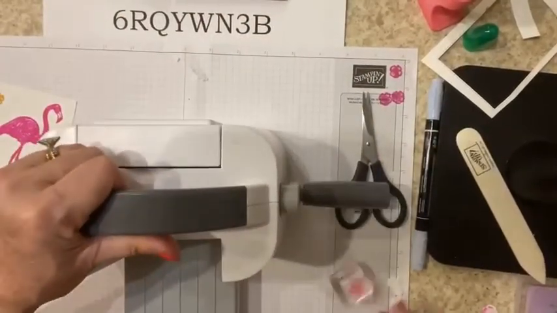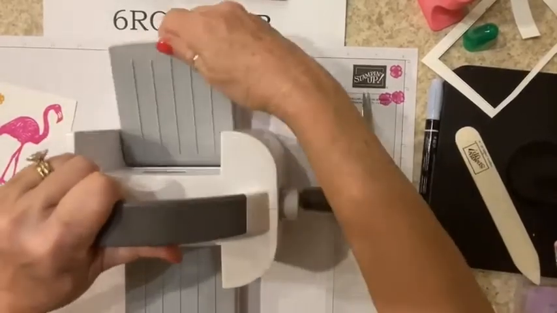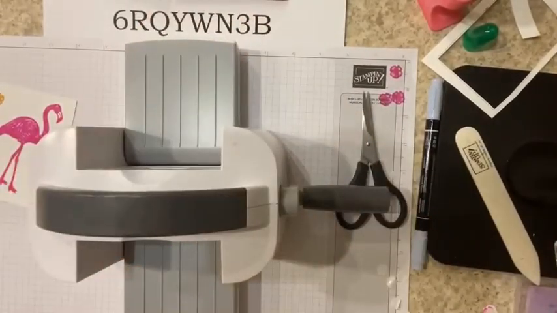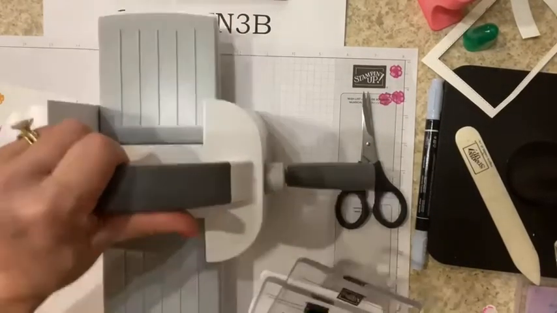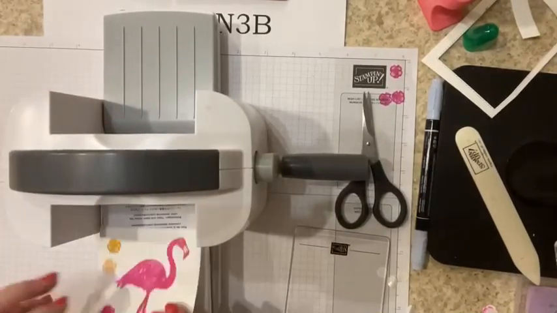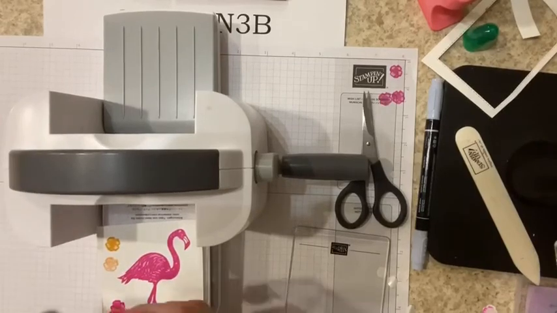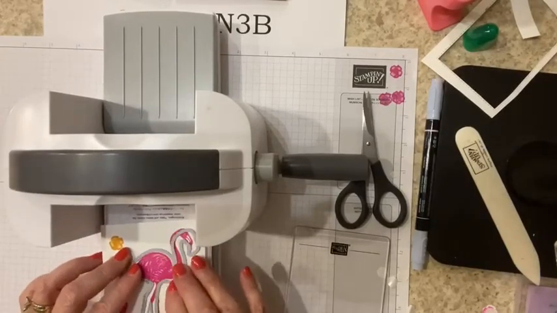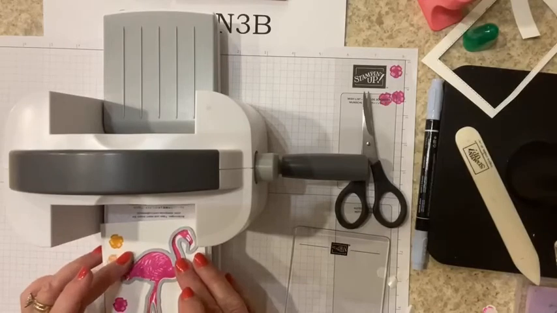It's a mouthful, isn't it? Okay, we're getting a workout out of this little baby, huh? Okay, so you get that right there. I'm doing it this way. It's easier for me, so I apologize. All right, so let's see if we can get our flamingo on here straight. And then we'll come back and do our flowers.